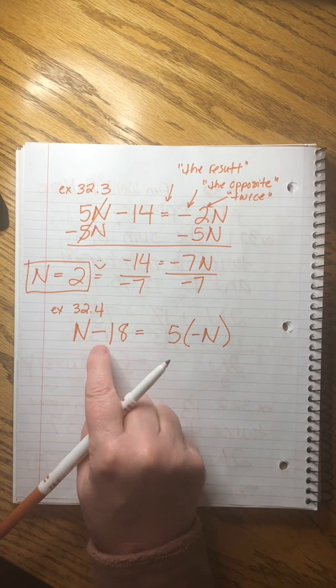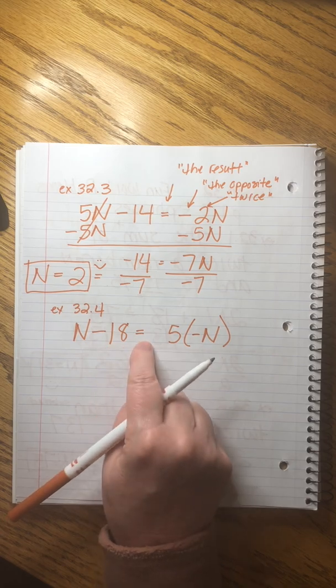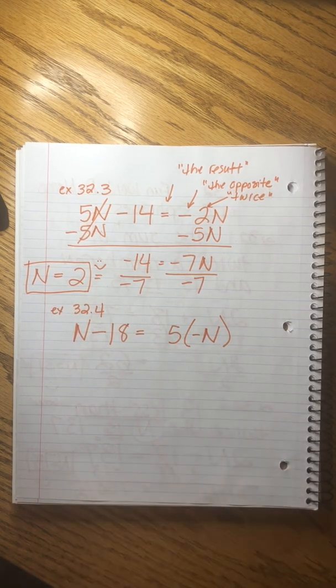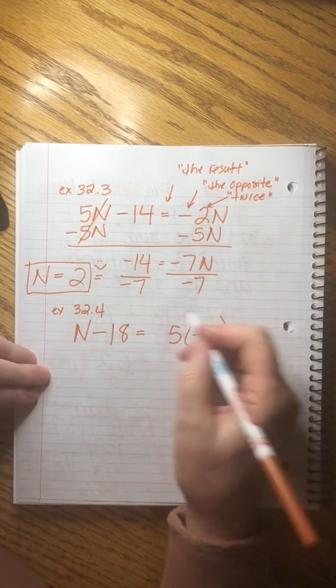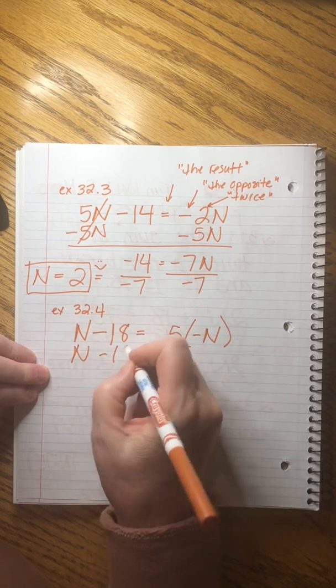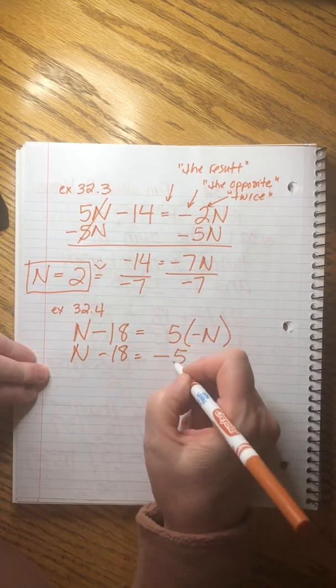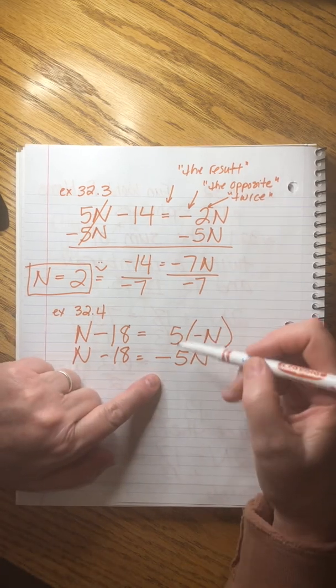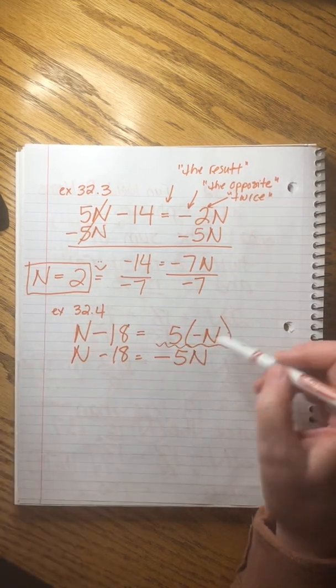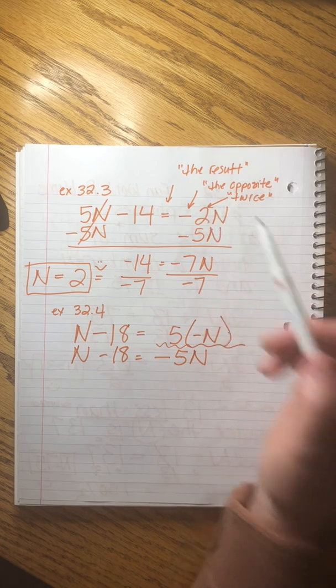Find a number which decreased by 18 equals 5 times its opposite. All right, and so I'll just clean this up by writing n minus 18 equals minus 5n. As you get a little faster, you can kind of skip over that presentation and go right to that, which is what I did there, and maybe I confused you.